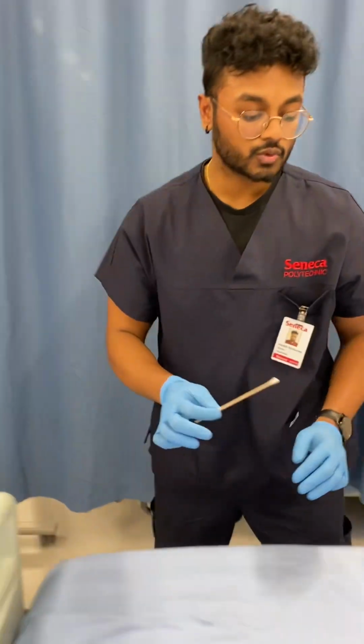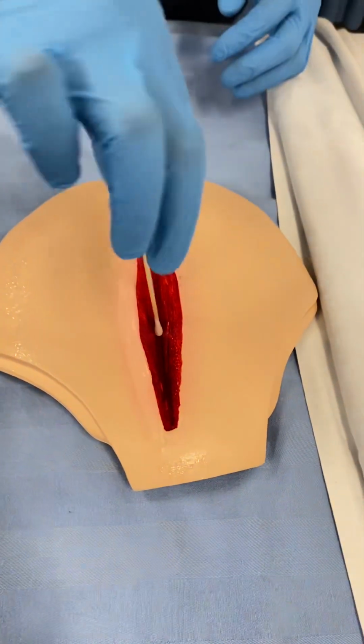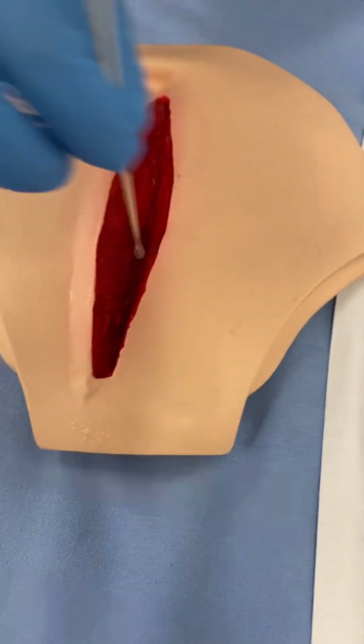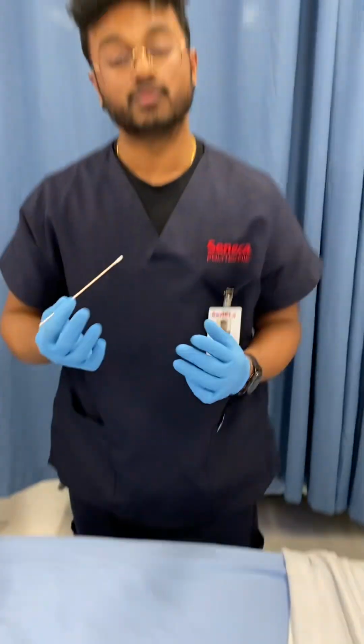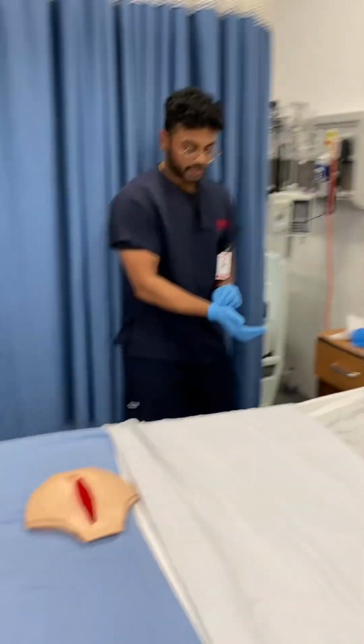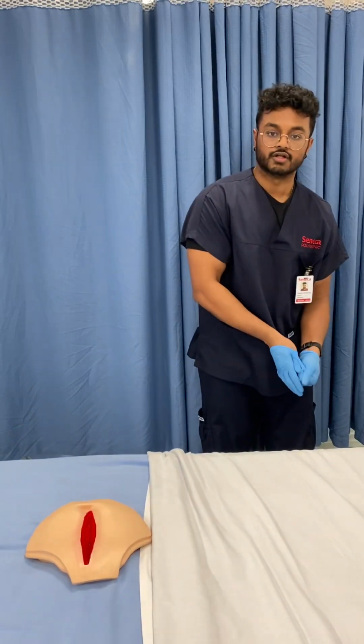And now for undermining, we make sure to take our Q-tip, put it in the center, and move in a circular fashion to see if there's any erosion around the inner tissues. And we can see that there is none, so we can conclude that there is no undermining. Now we'll toss our measuring apparatus in the bin, as well as doff our gloves appropriately.